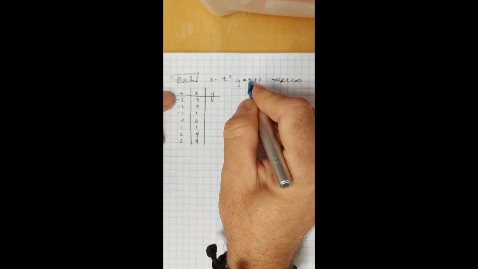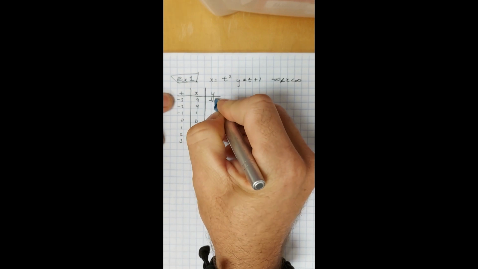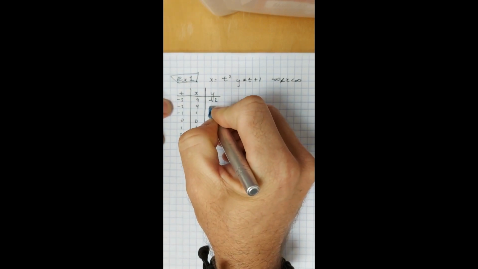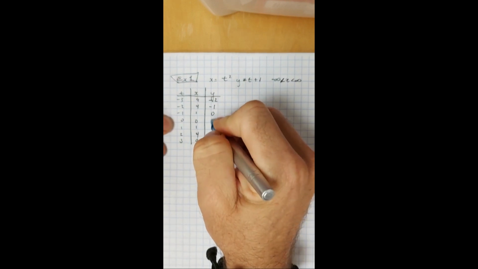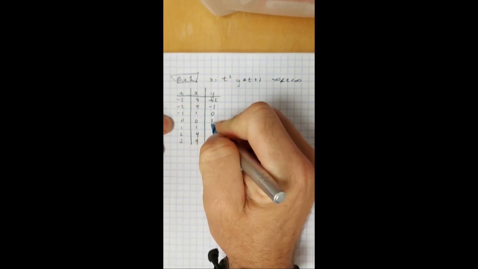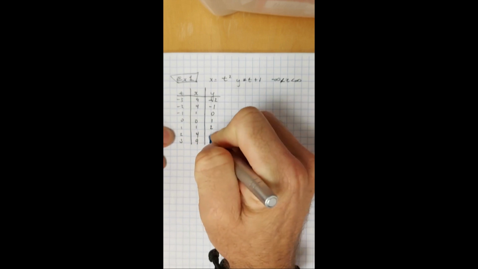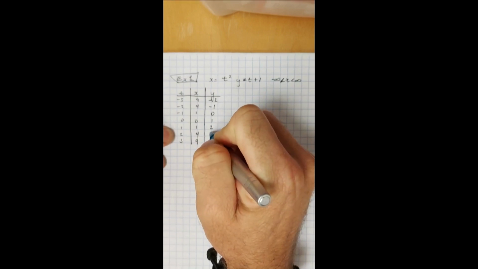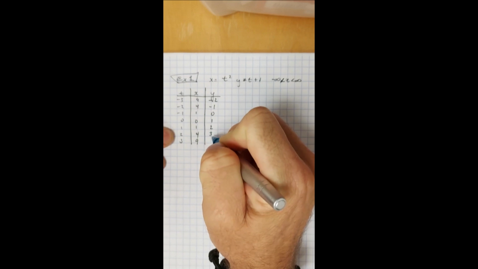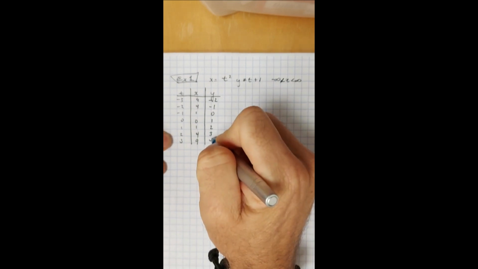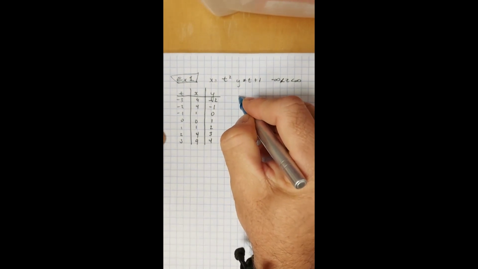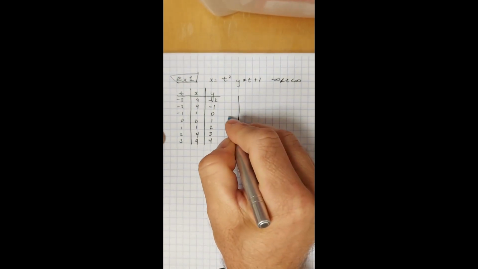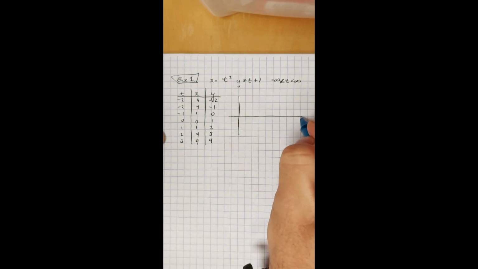So this is going to be -2, -1, 0, and then 1, and then 2, and then 3, and then 4. Okay, so if we plot these points, then we'll see that this has some sort of shape.